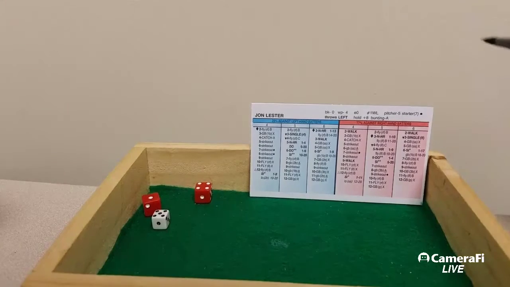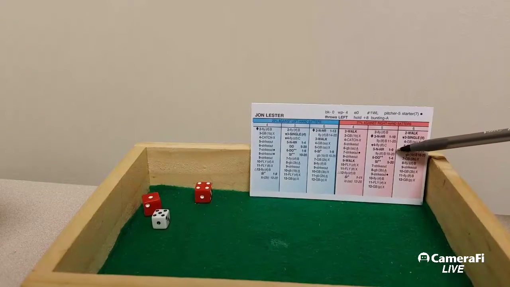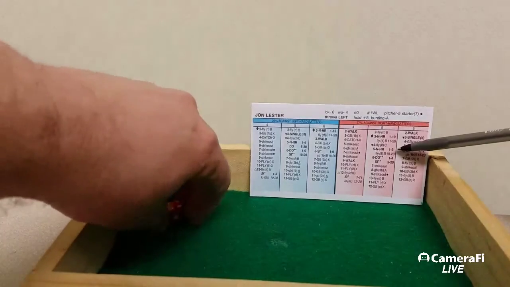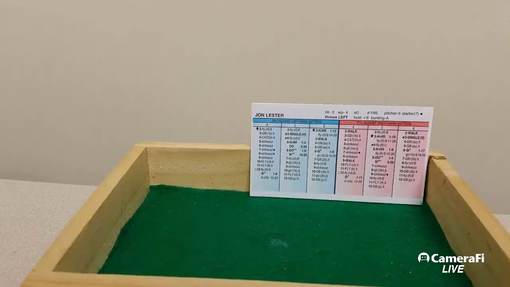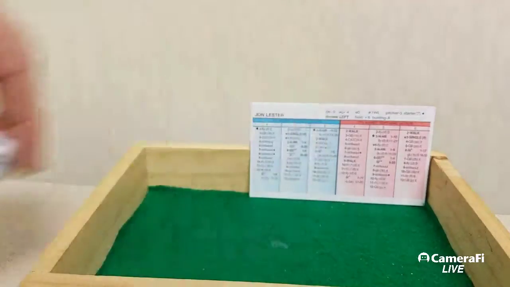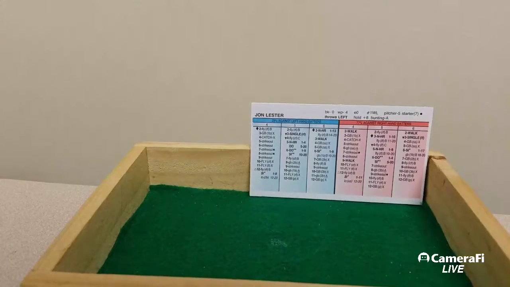Switch hitter batting right. It's a 5-5. And that's a chance for a home run right there. He does have normal power. So 1-9 will be a 3-run homer. 10-20 will just be a long out. It's a 6 rather. So Jason Varitek has just taken Jon Lester deep for a 3-run shot, and the 2004 Red Sox have grabbed a 3-0 lead here in the top of the first, thanks to Varitek's home run.